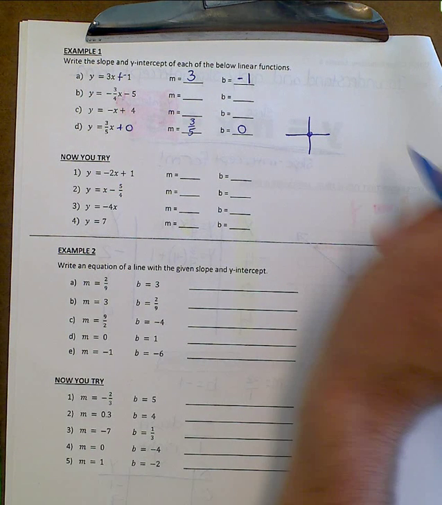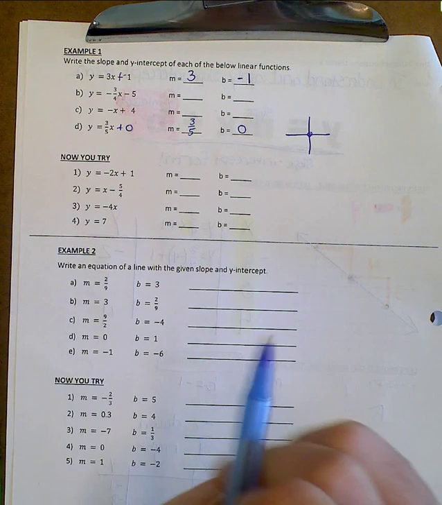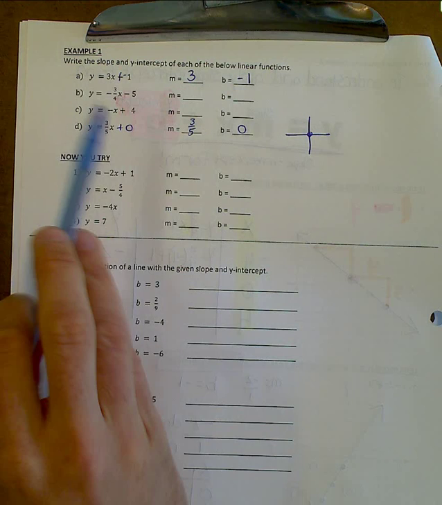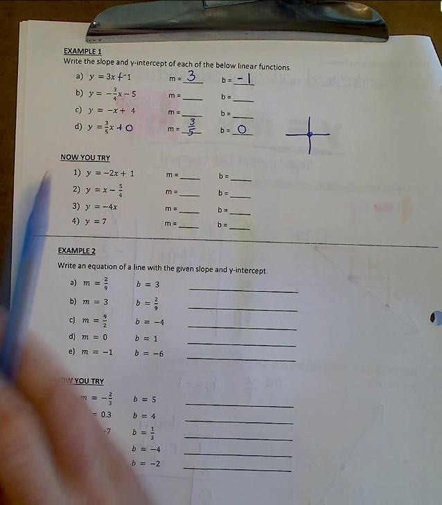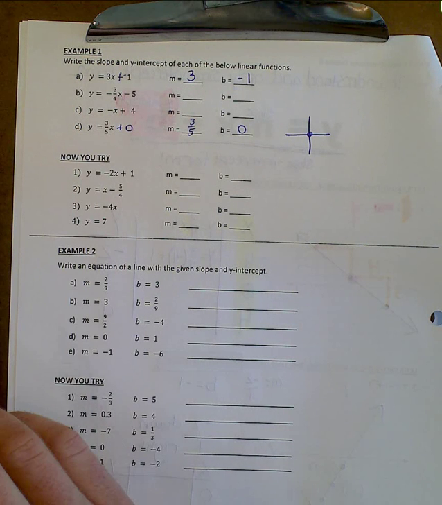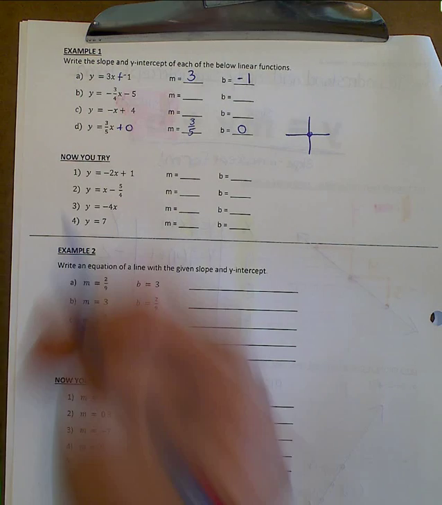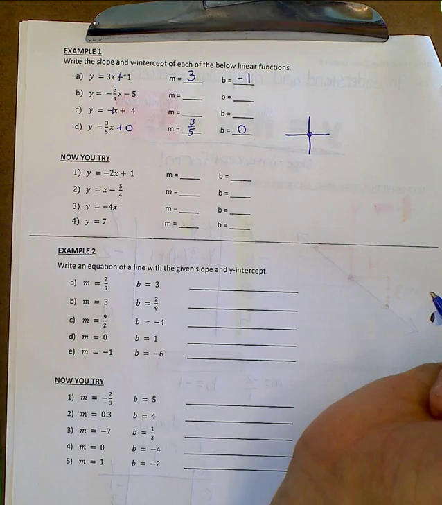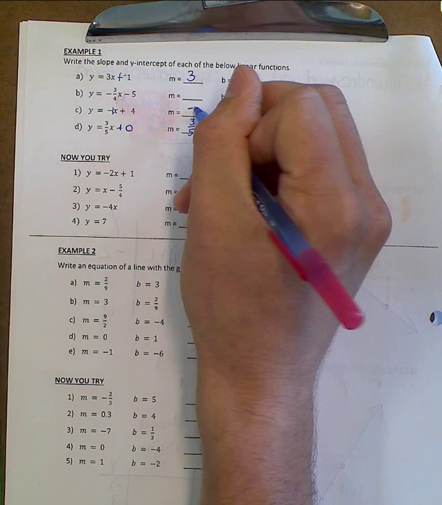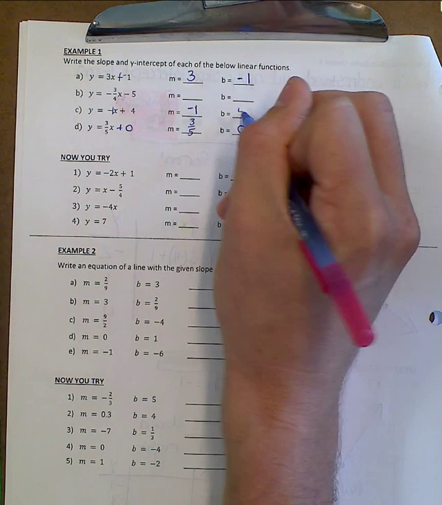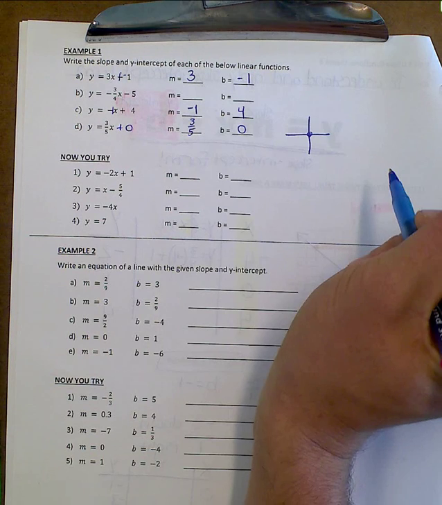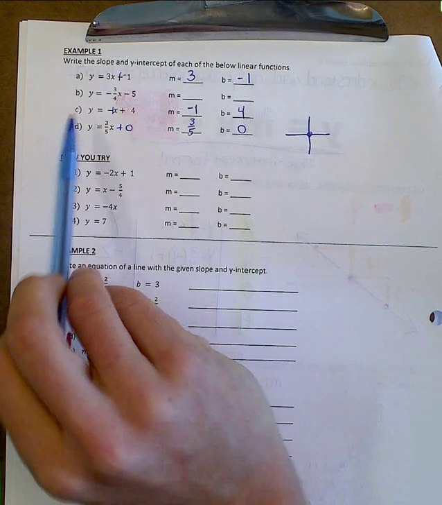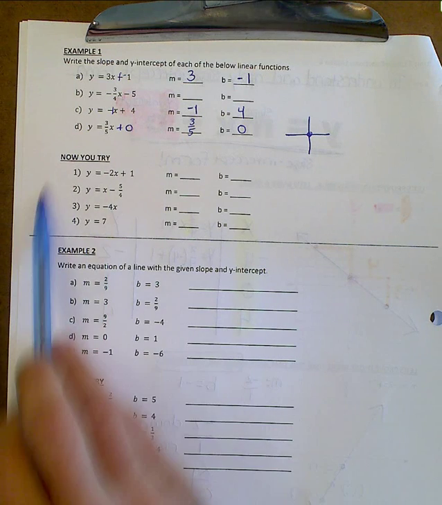And then the only other thing I want to remind you of is if you see no number in front of x, like in C, negative x, what number goes before x if you don't see one? Oh, it's 1. Negative 1x. So that way I know my slope is negative 1, my y-intercept is 4. So I want you to try the rest. Try number 2, choice B. And then try 1, 2, 3, 4.